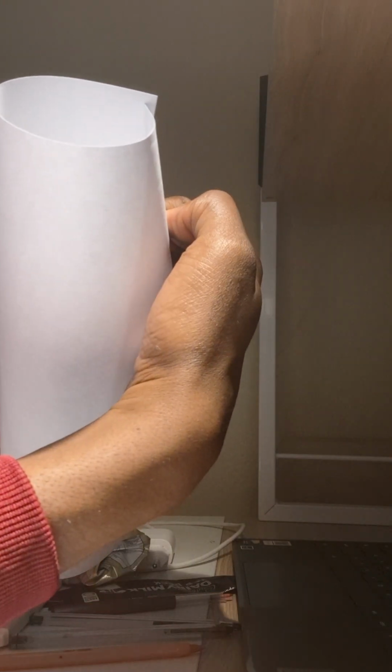Because that represents this length from here to there, which is the circumference of the circle, times the height of the cylinder, which is the length of the rectangle. That gives you the area of the lateral surface of the cylinder.